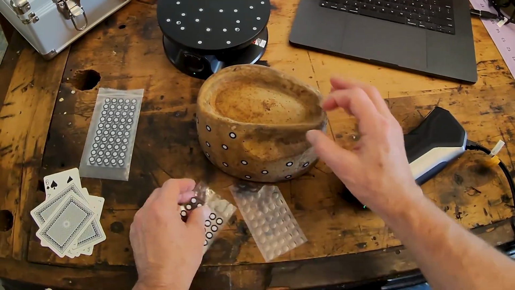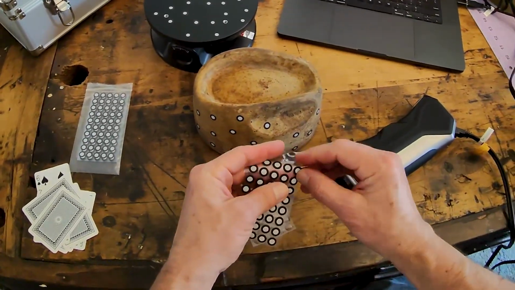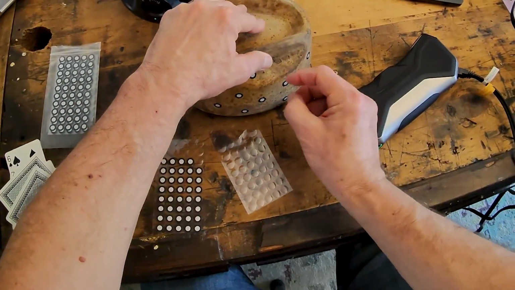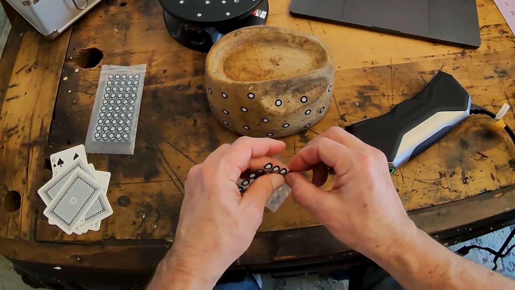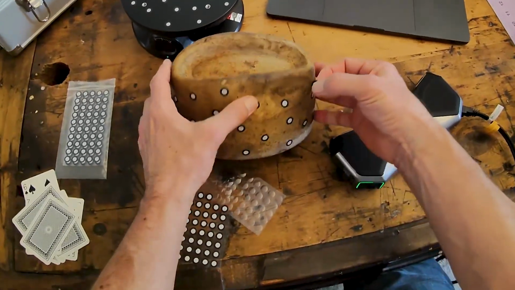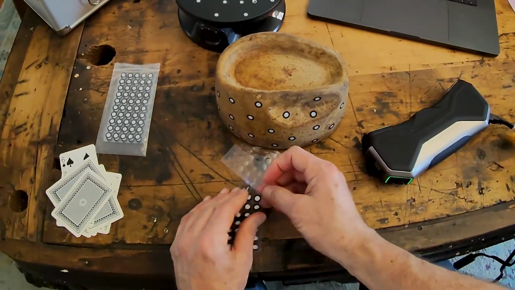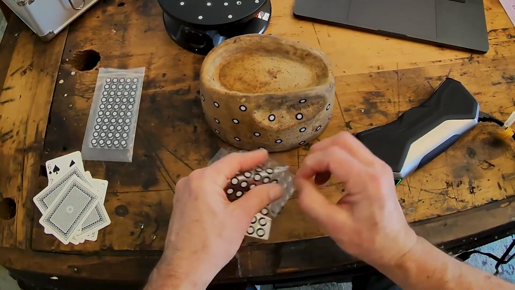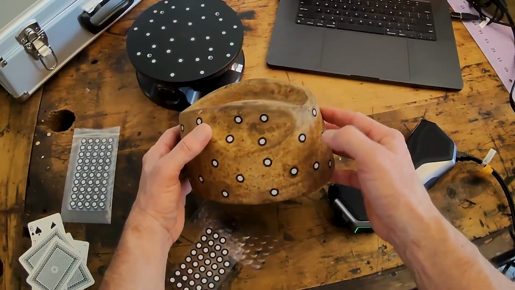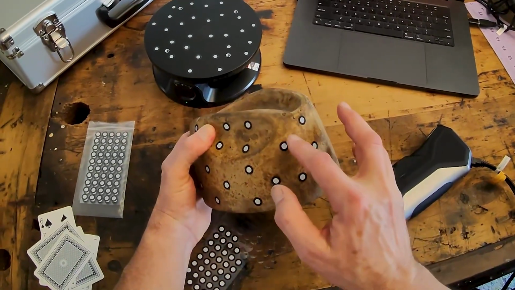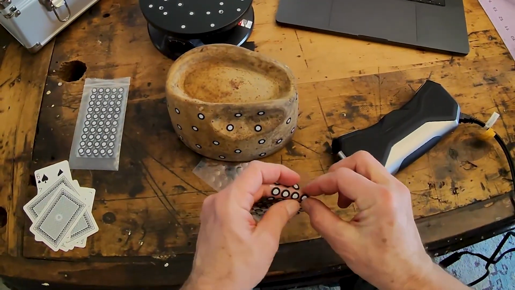Okay, so like that. Try to get as flat as possible. And then right there, and then do one more here. Okay. All right, that looks pretty good. I might add one more right here so we get a good part of that edge.